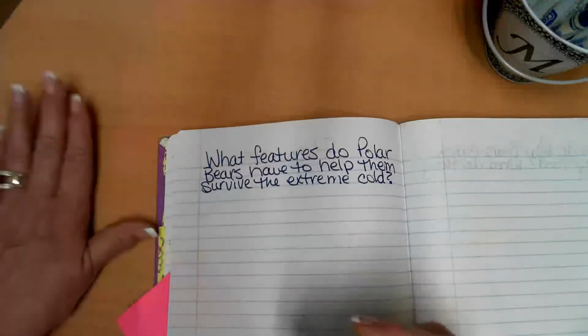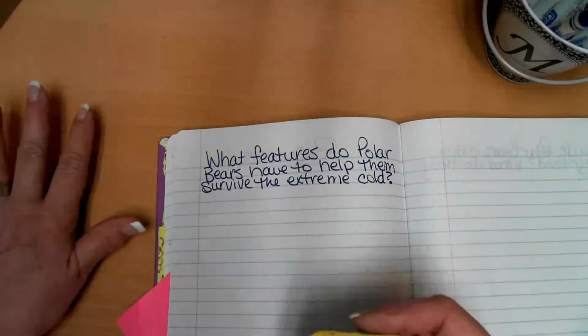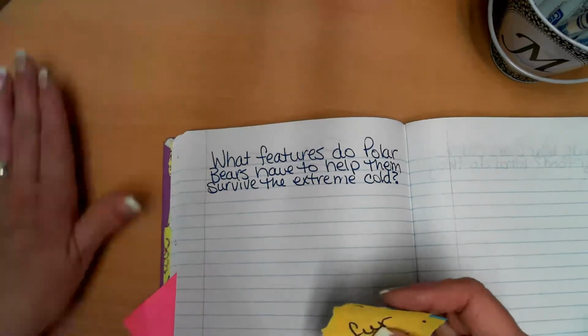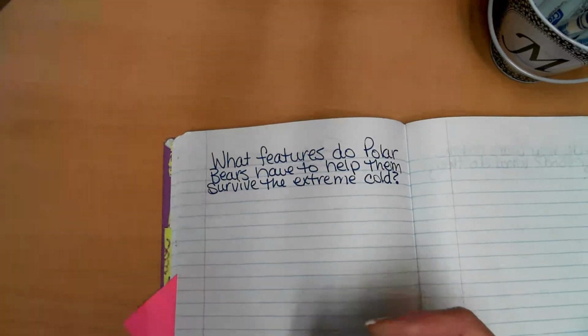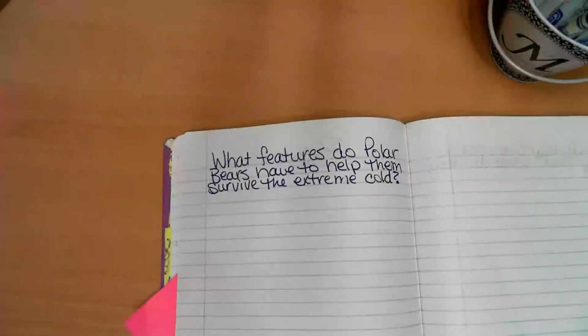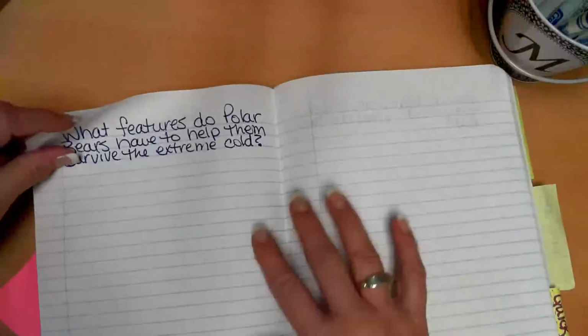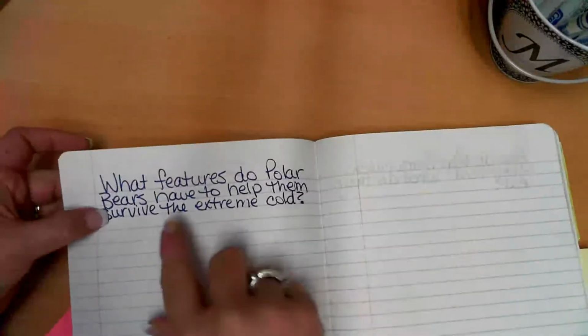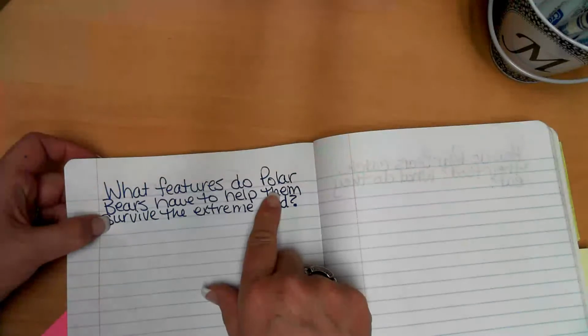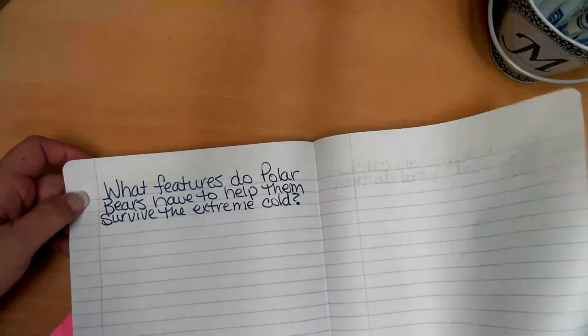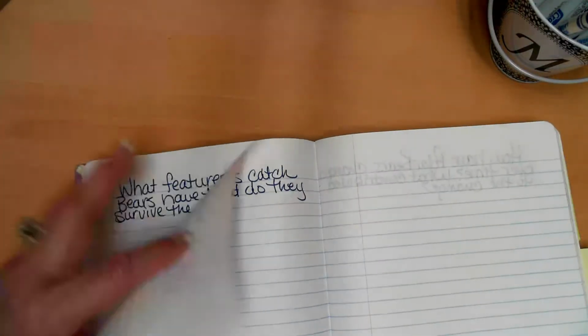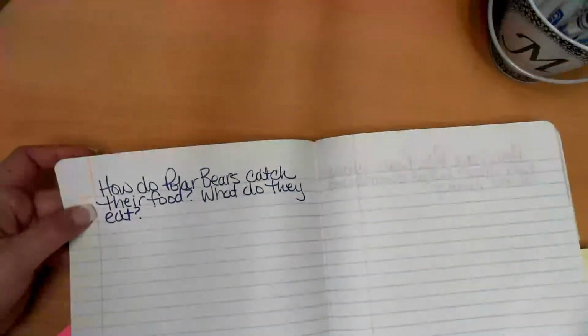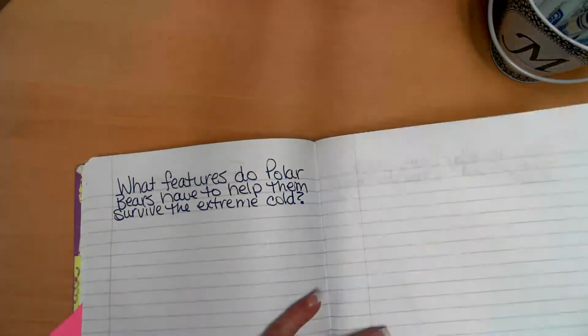So I wish I had a polar bears book here. I've done this before. I need to go get a polar bears book from Miss Horton. But if I had my polar bears book out and I'm reading along, and as I'm looking through the chapters, I'm looking for answers to my questions. What features do polar bears have that help them survive? How do they catch their food? Yada, yada.